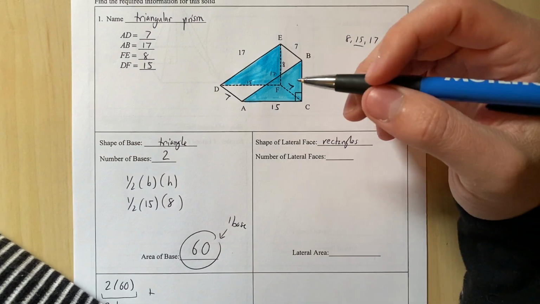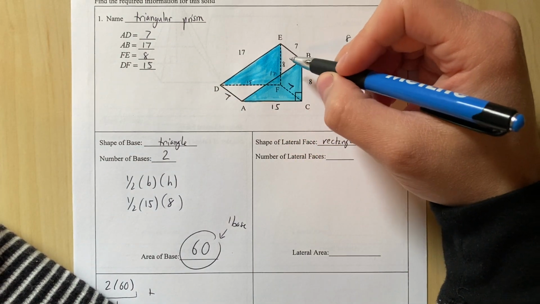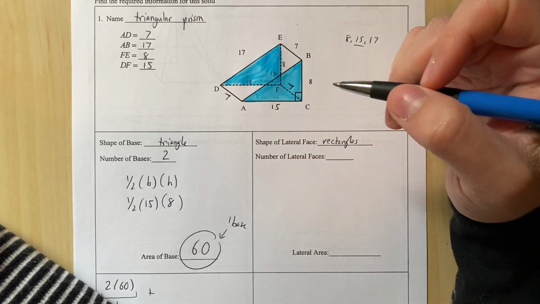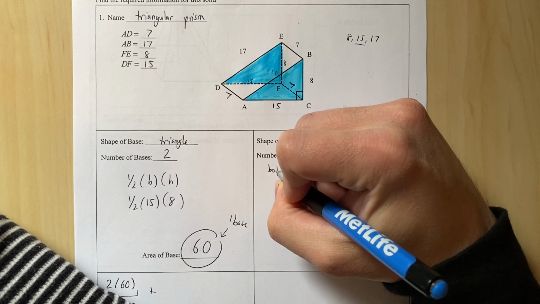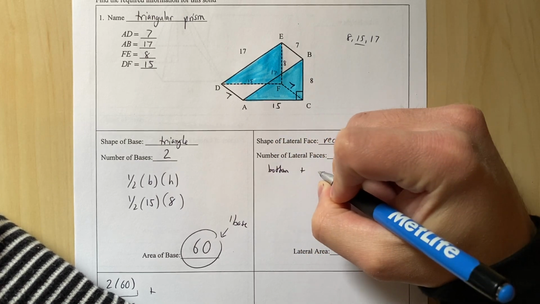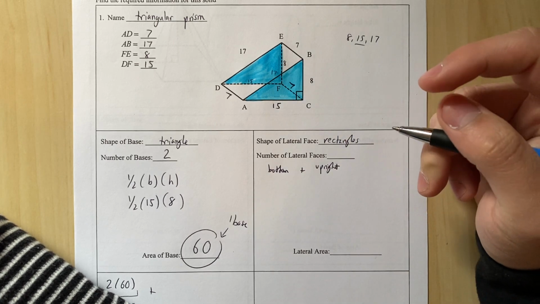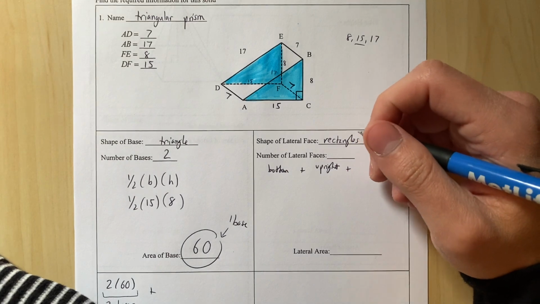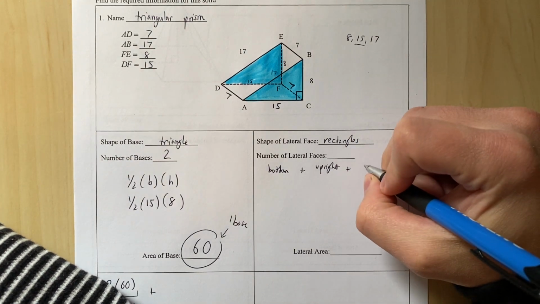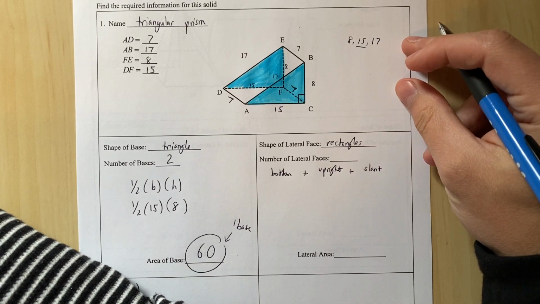So the lateral faces, think about what we have. The bottom rectangle, the up and down rectangle, and the slanted rectangle facing up in the air. So let's do the bottom as one, the upright one as the other rectangle. Oh my god, I'm sneezing. Oh, help me. Okay. Okay, and the slant one. Okay, so there's the 3.